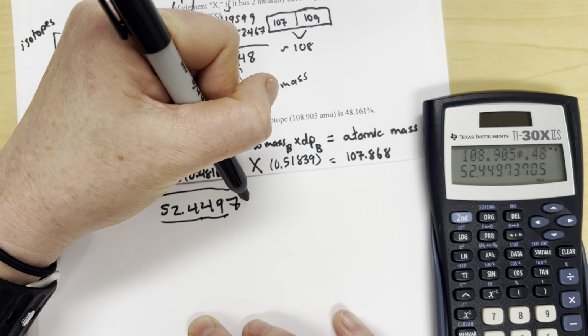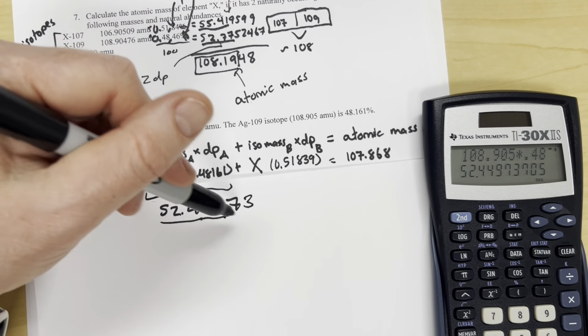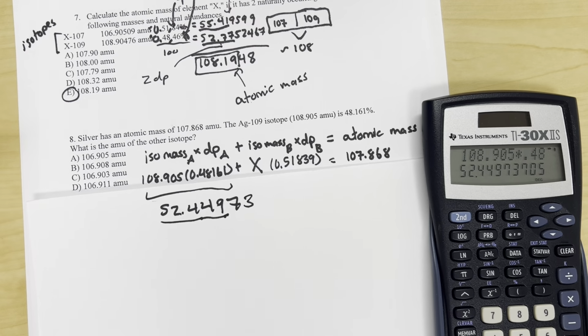So I'm going to keep 1 extra sig fig. I always keep 2 extra sig figs. We haven't practiced it a lot, but that's what I usually like to do. As long as you keep 2 after how many you need, you're good.